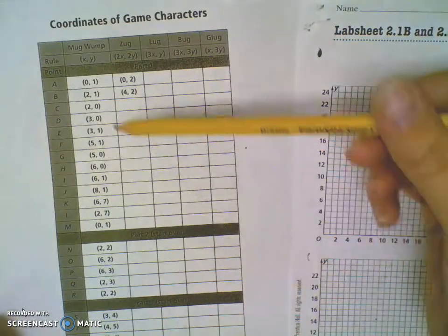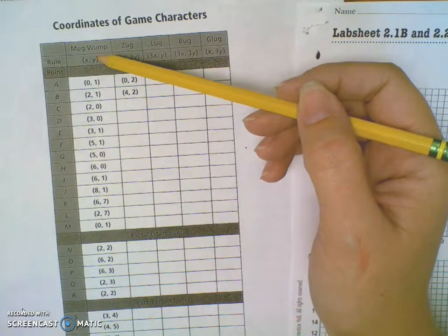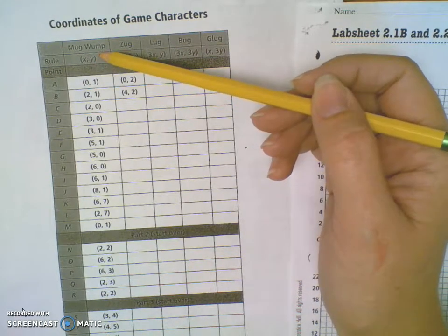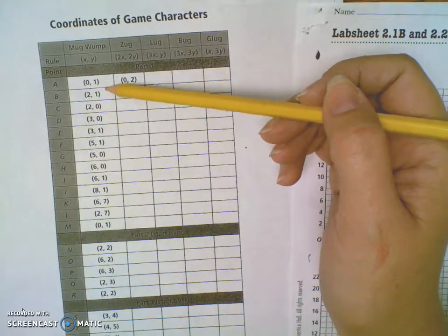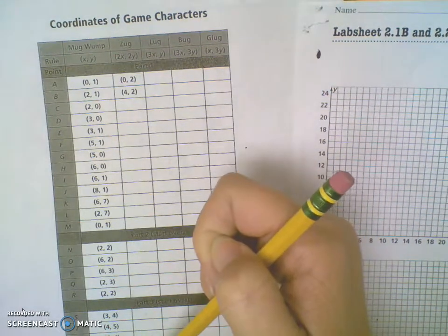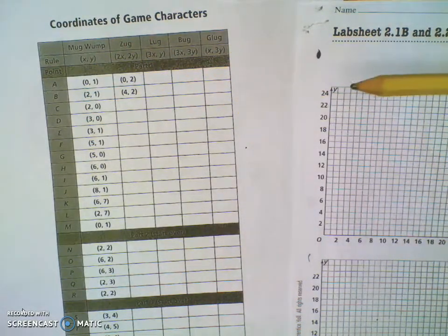So the first thing we're going to look at is this table right here. And you can see that Mug Wump, which is the first character, like the original character, will give you an idea of what the rest of them look like. You've got all of your ordered pairs already here. The rest of them, we're going to figure out the ordered pairs, and I'll show you how to do that in a little bit.